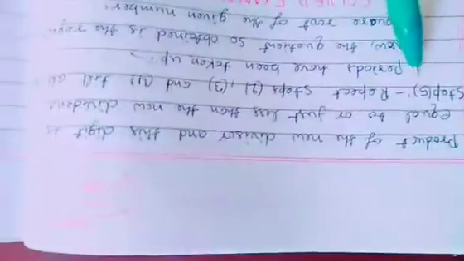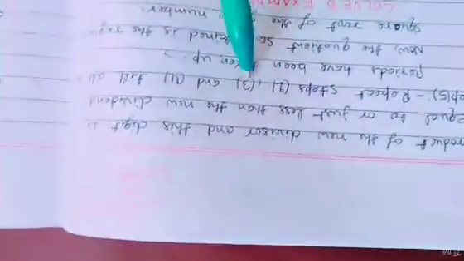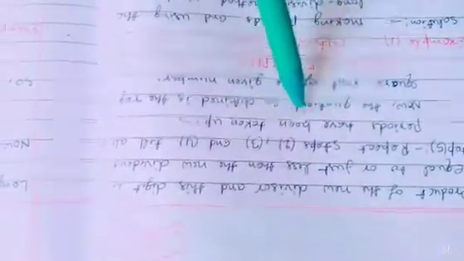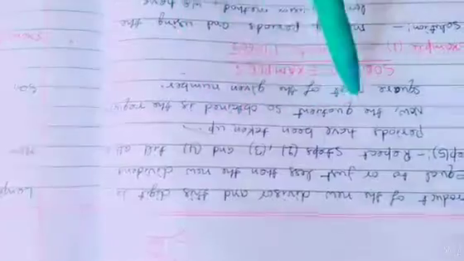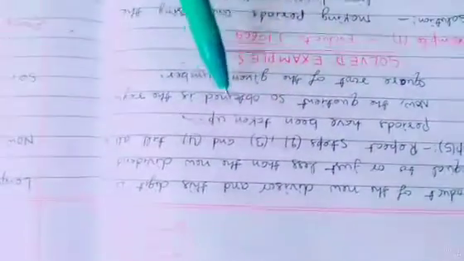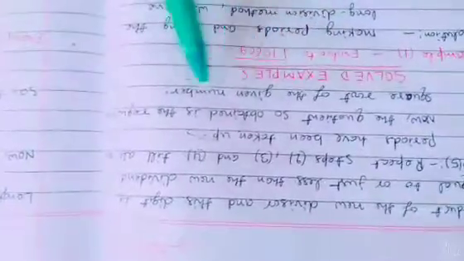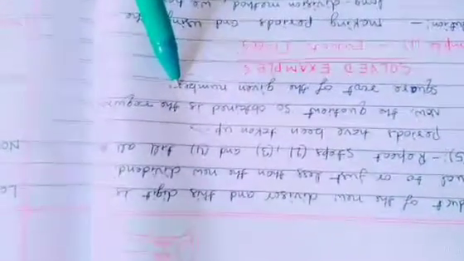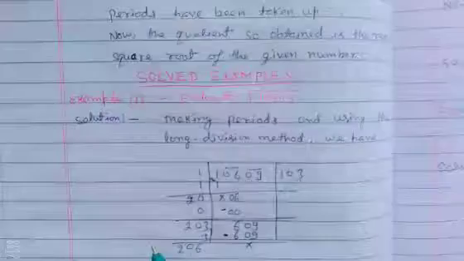Step 5. Repeat steps 2, 3 and 4 till all the periods have been taken up. Now the quotient so obtained is the required square root of the given number.